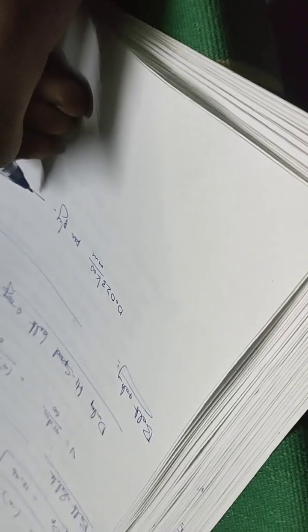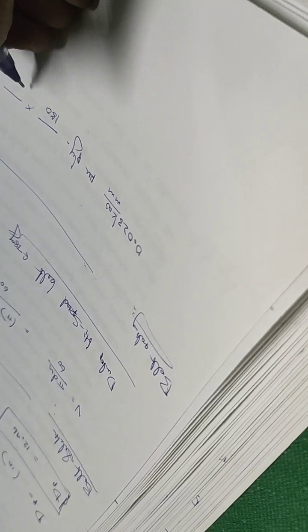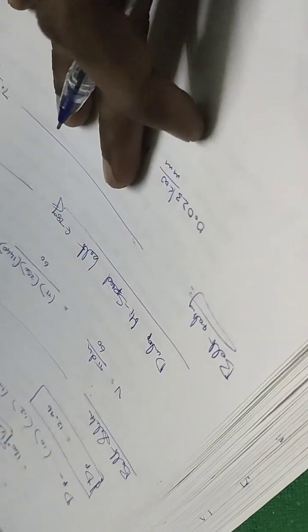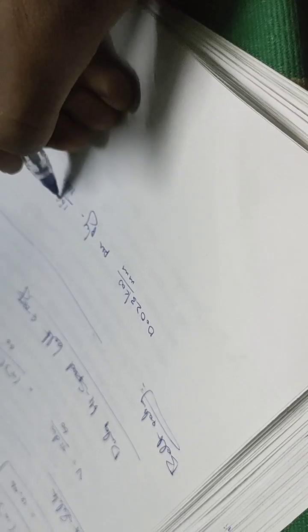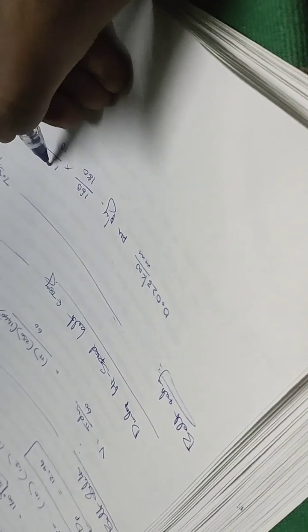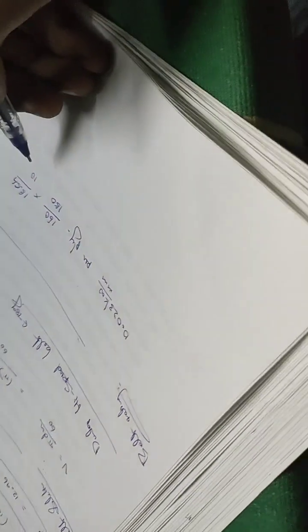So instead of 180 we have 160, so we are going to write down 160, and instead of 10 we have the velocity, 18.84.